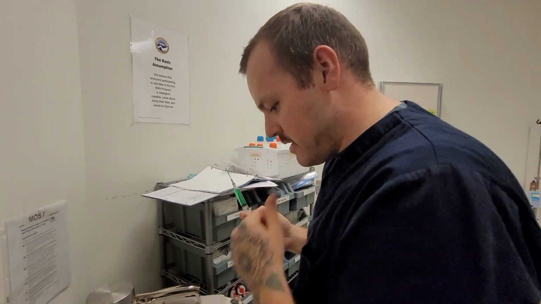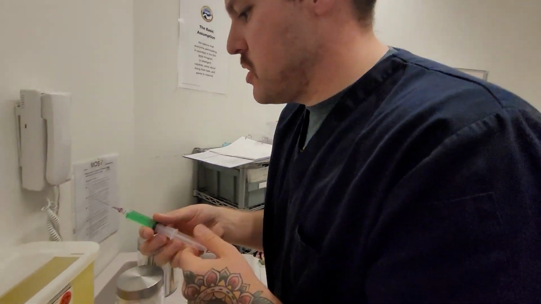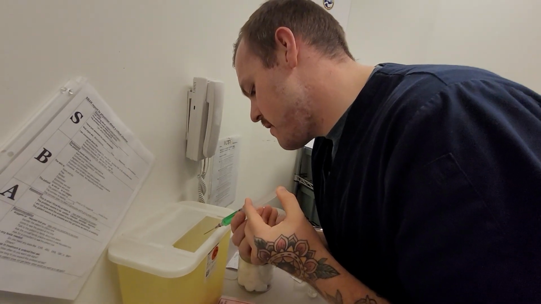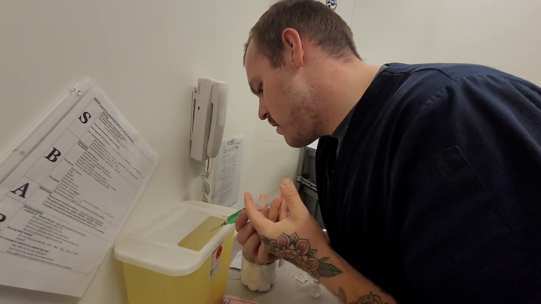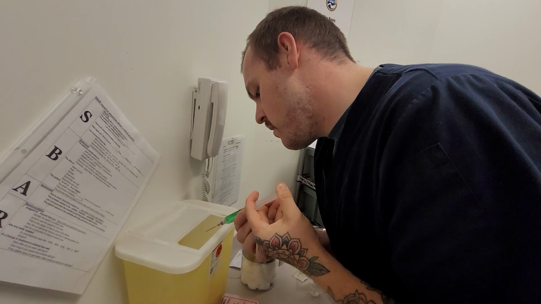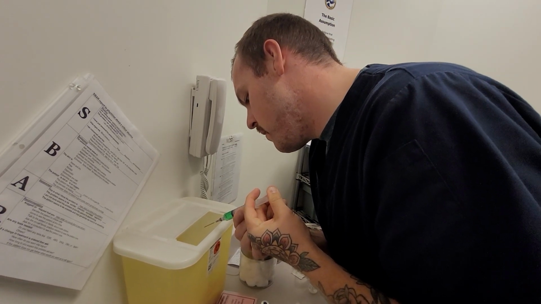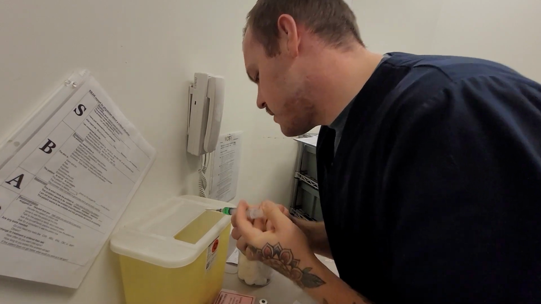Okay, we've got a total syringe volume of 10. We're going to waste down to 2.5. So that's wasting 7.5. Okay, we've got it down to 2.5 there.